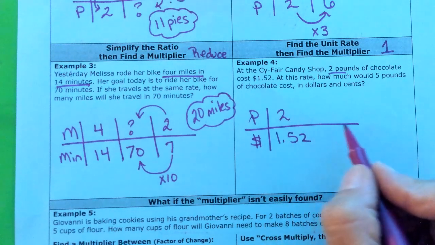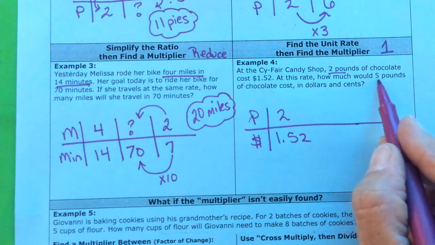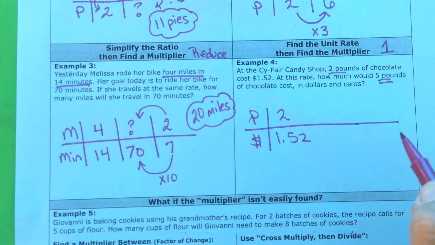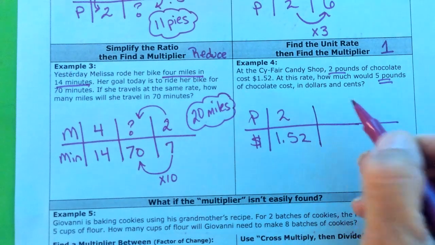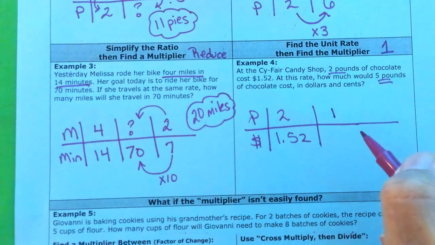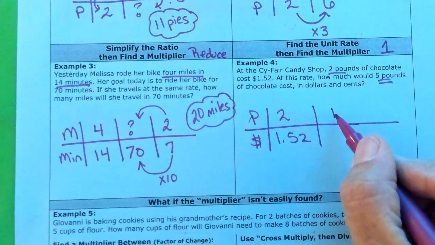$1.52. And we've got to go from 2 pounds to 5 pounds. But I know 2 can't jump to 5, and I don't know what 2 to 1.52 is, but I bet I could find out. Let me find out what 1 pound is. Divide this in half, I get 1.